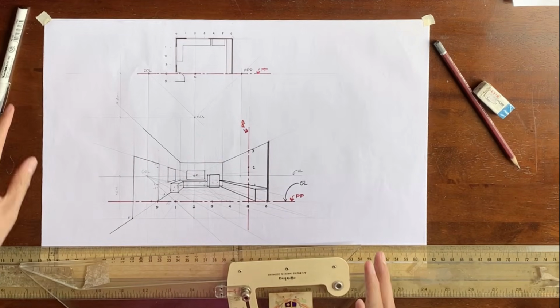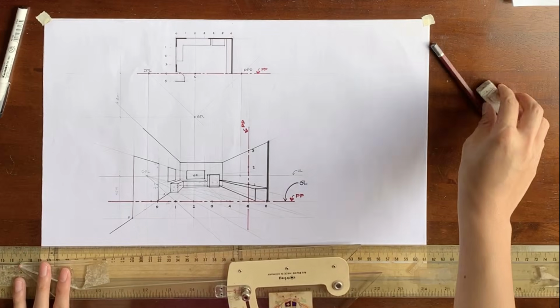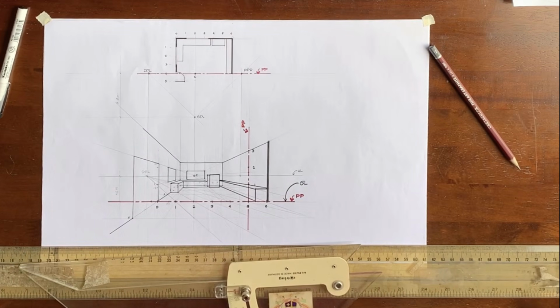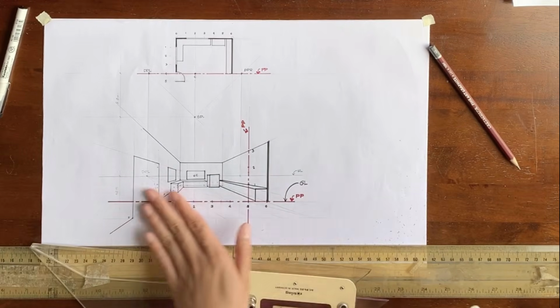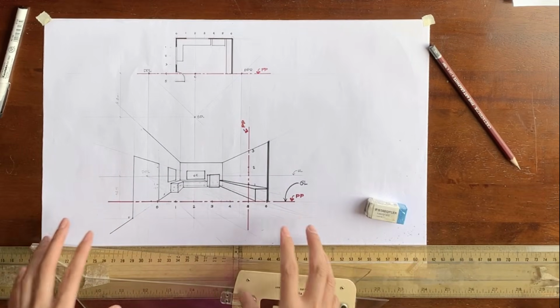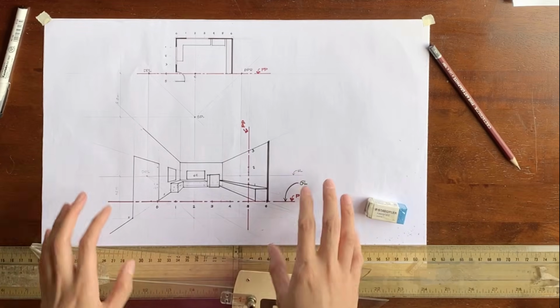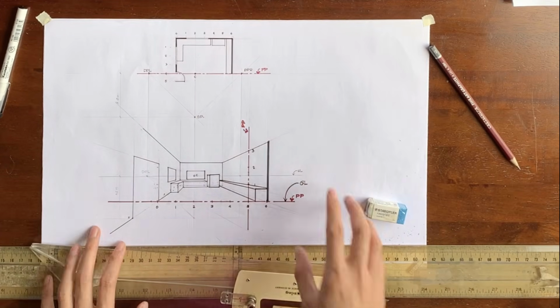Okay, so now we already have our drawing. We will try and use our eraser to clean this up. So now this is our final 1-point perspective drawing using the plan set up here.